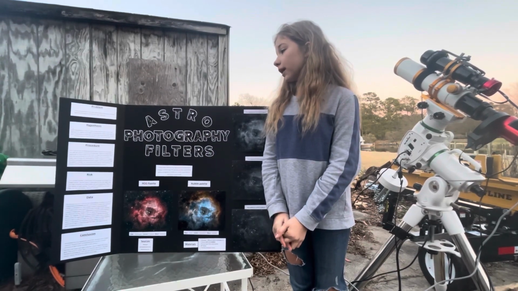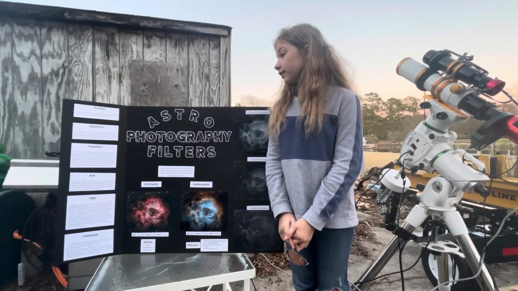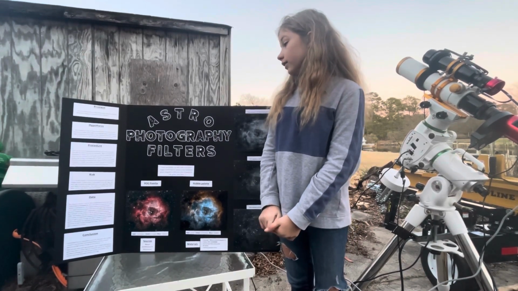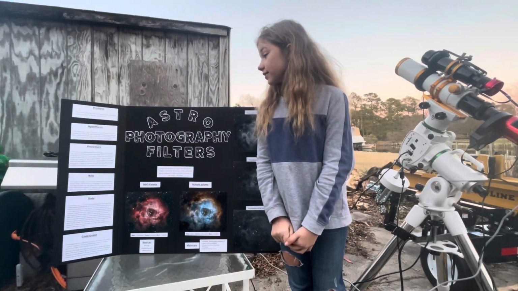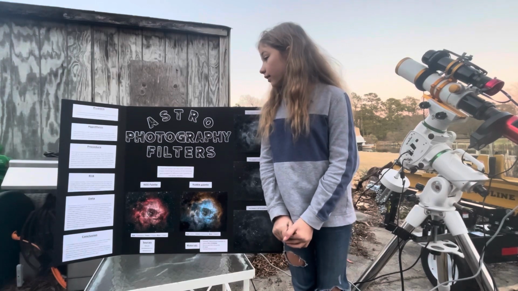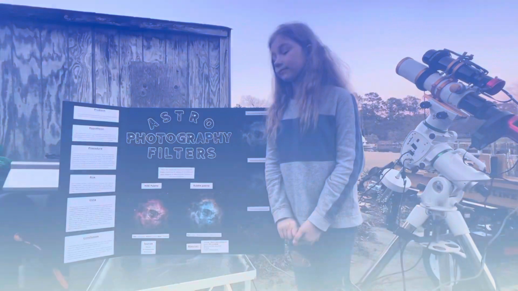Then you find a bright star to focus the telescope on. Next, you program the target into the computer and position the target in the frame the way you want it. Finally, you select the filter and set the exposure time to take long exposure photographs of the target.